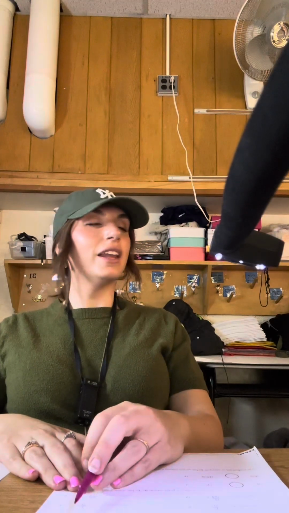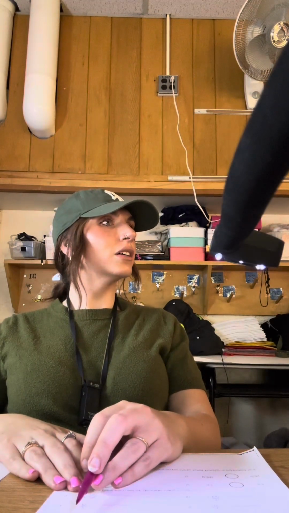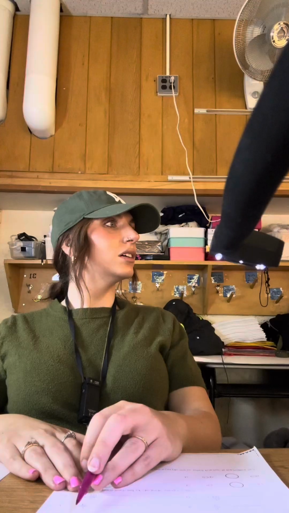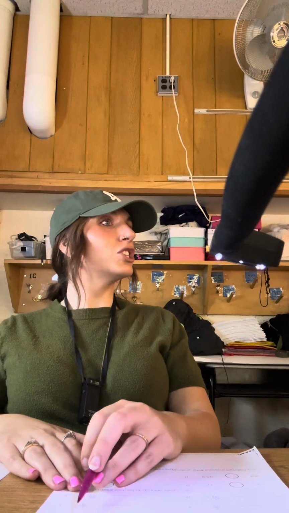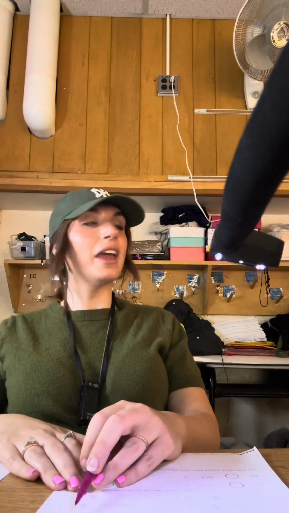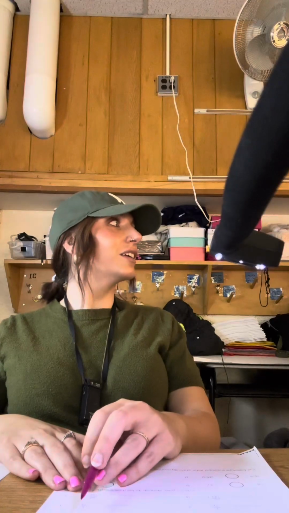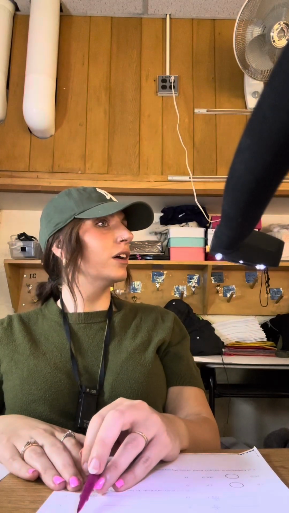Do I have any whole numbers here? I do. Can you guys show me with your fingers how many whole numbers I have in this? Good. You guys are doing awesome. 2. So 2 wholes. And then Josiah told me that my fraction is out of hundredths. How many hundredths do I have here?